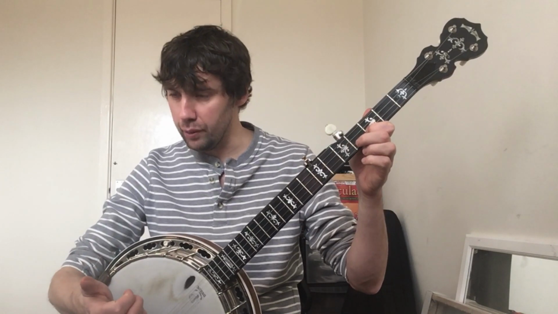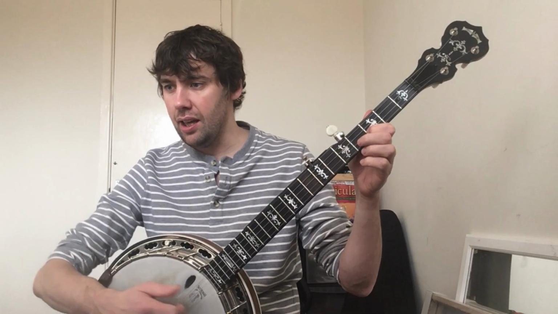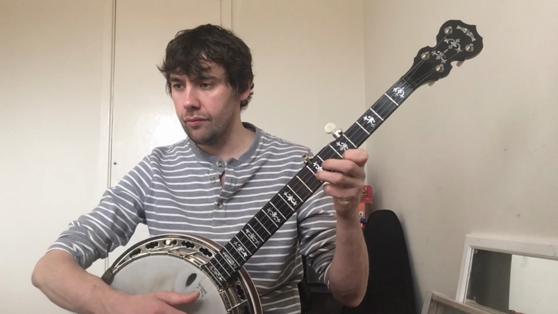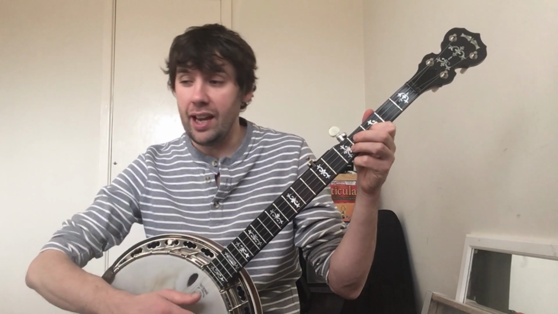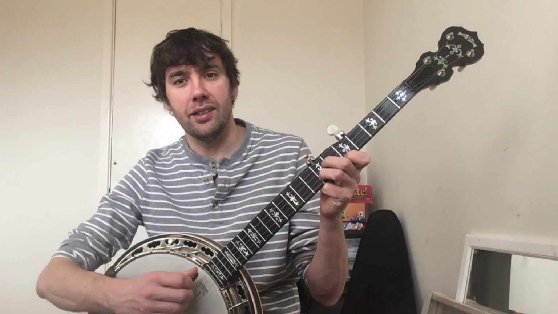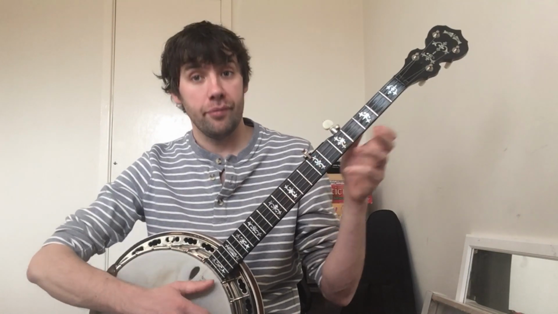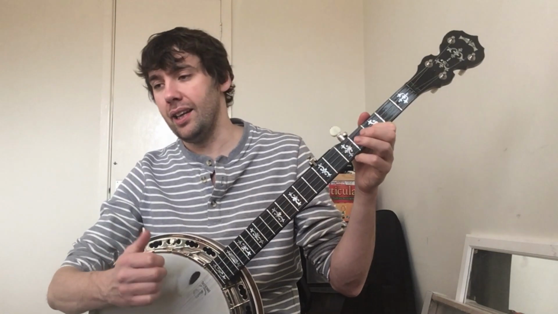So it's quite awkward, but it is doable. You could use an open string there if you prefer. I just liked the sound of the fretted note. So you could play it that way.